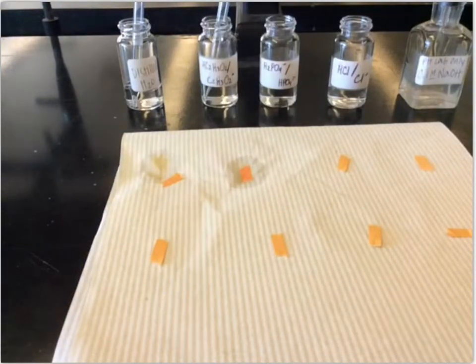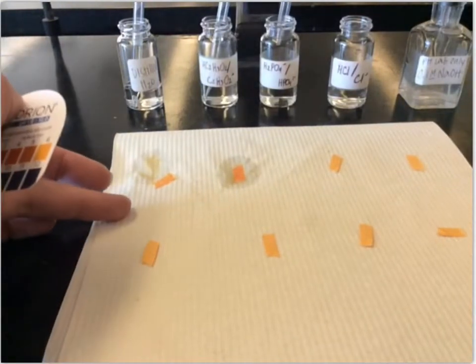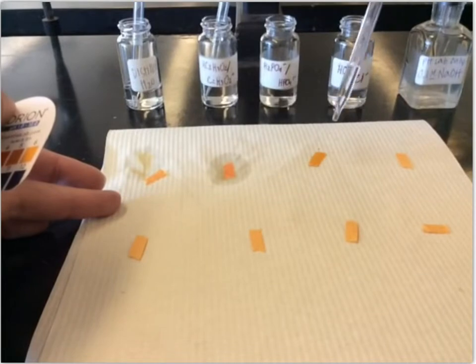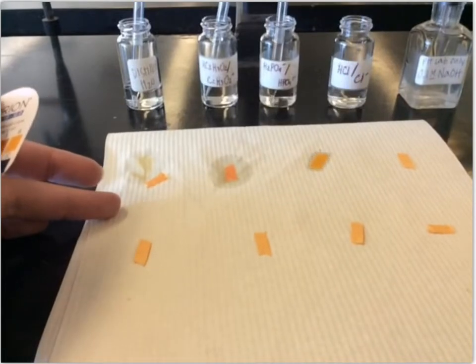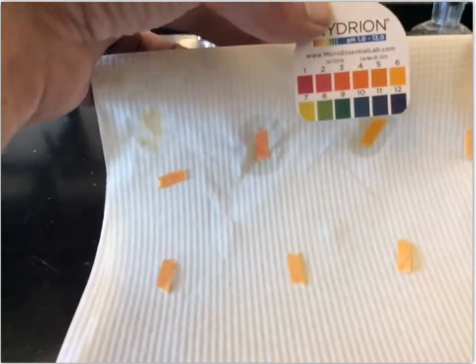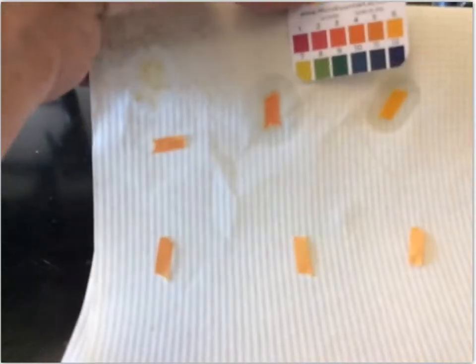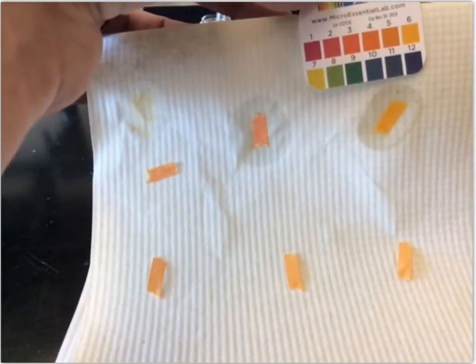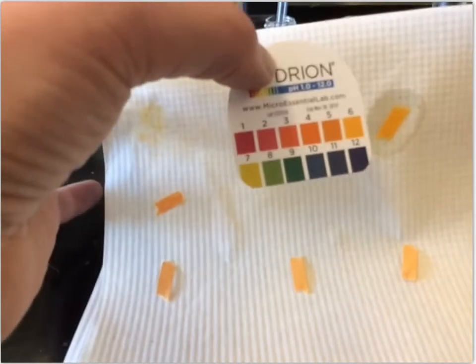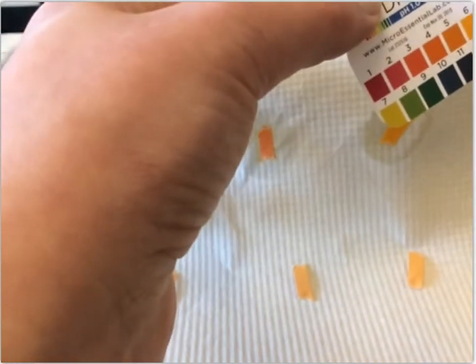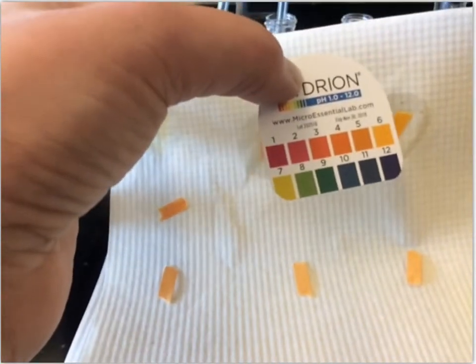And then let's do the dihydrogen phosphate and hydrogen phosphate ion solution. Okay, now this one looks lighter than the others. It's starting to get a little more yellow than the others, but you could still probably call that a 6. It's not quite a 7.